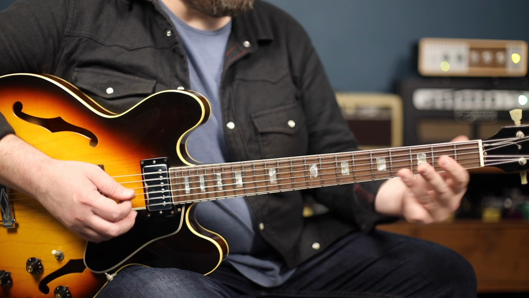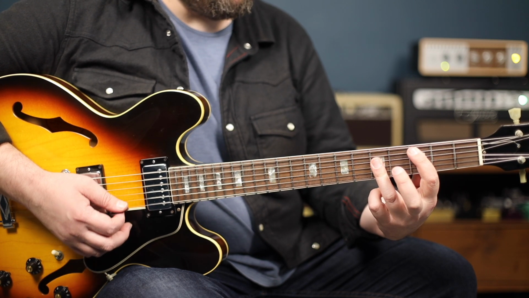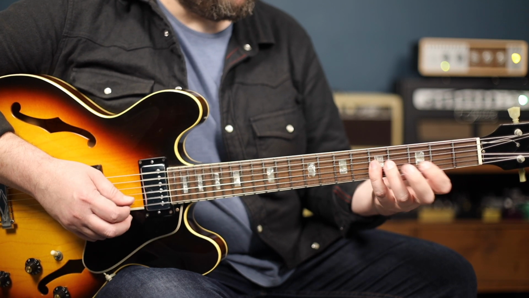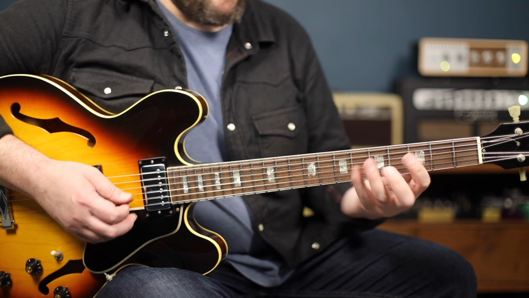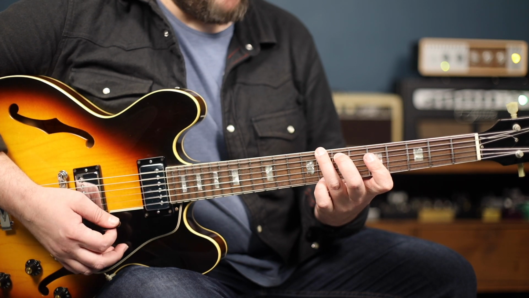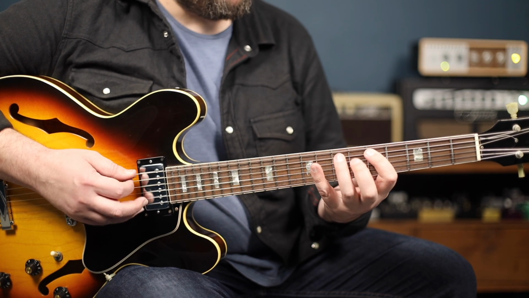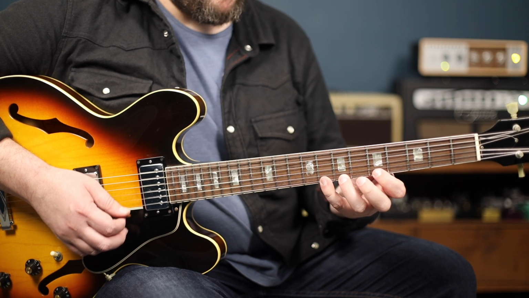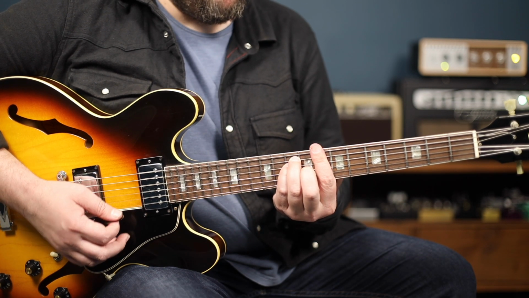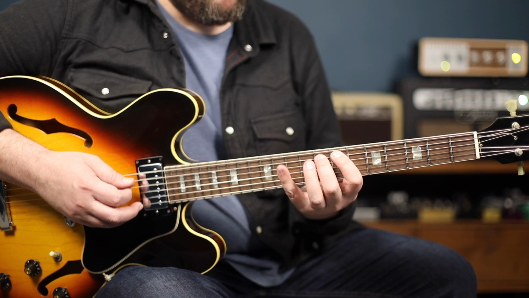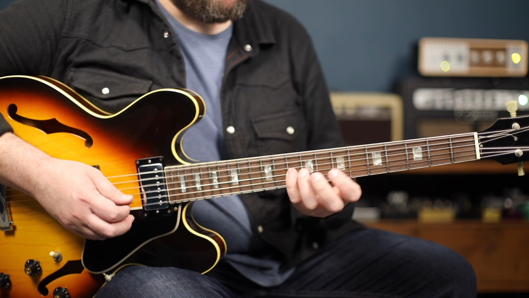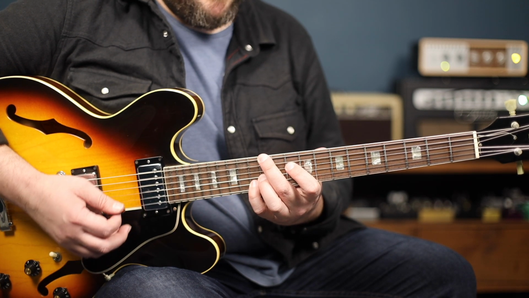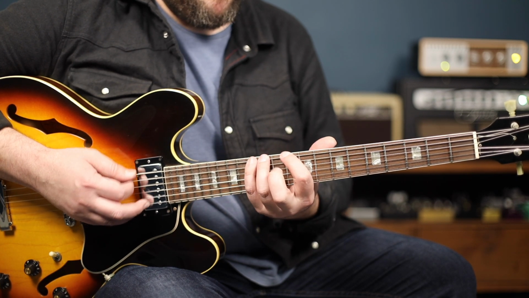And then moving up to our A bar chord, we get this. And then the G shape, we get this. And then up to our E bar chord, we have this scale. And then finally, our D shape, we get this scale pattern.